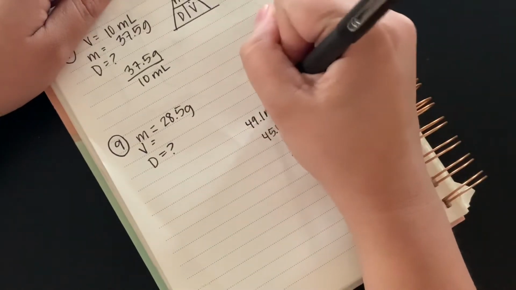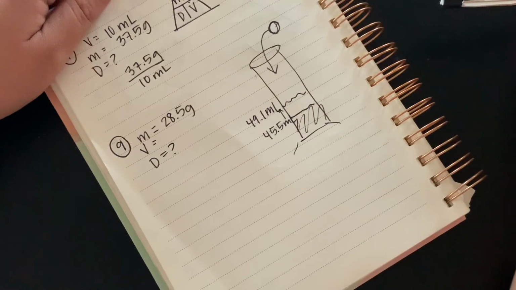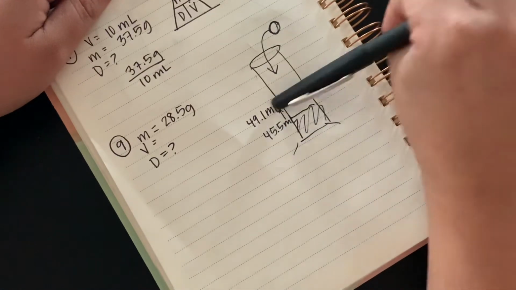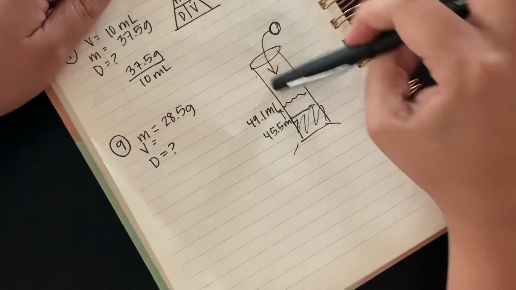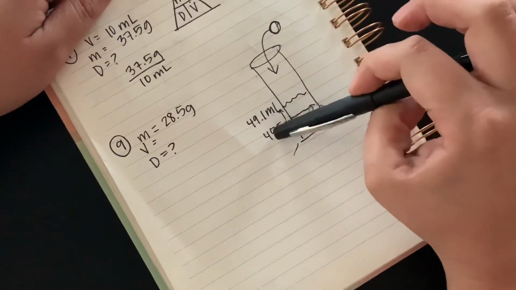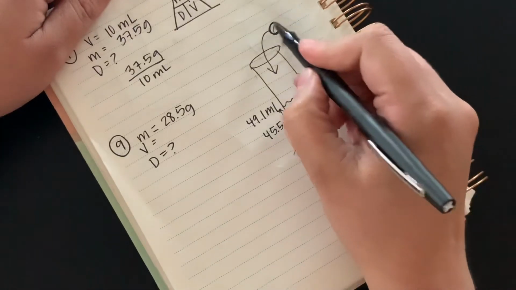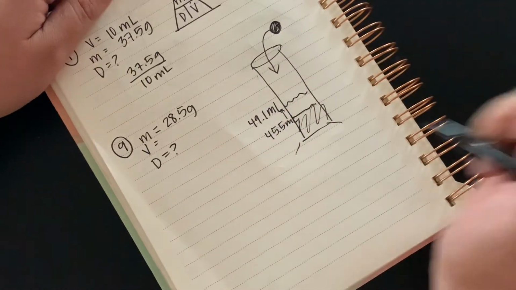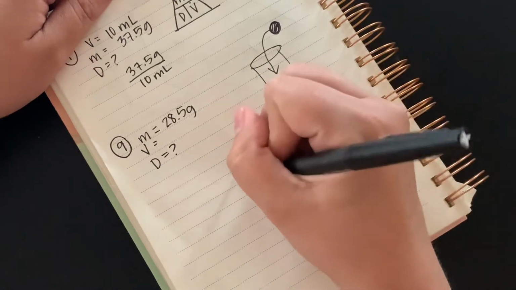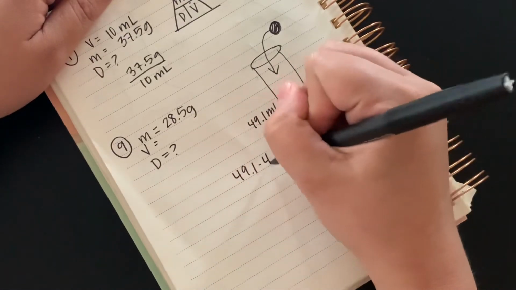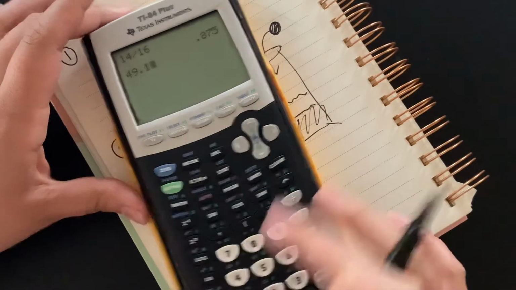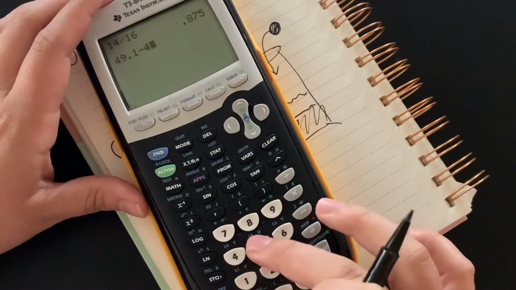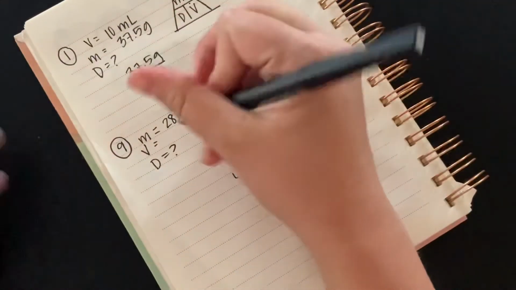49.1 milliliters. So based off of that, because think about it, we usually find volume of a liquid, right? So when the iron shot was put in there, the volume went up. So what can I do with these two numbers to find the volume of just the iron shot? Well, you could subtract these. So if you subtract 49.1 minus 45.5, get your calculator out. If you don't have a calculator, I gave you guys a link to use. 49.1 minus 45.5, you get 3.6.